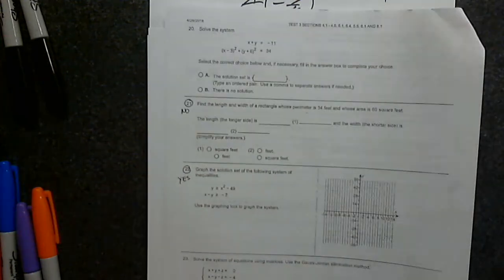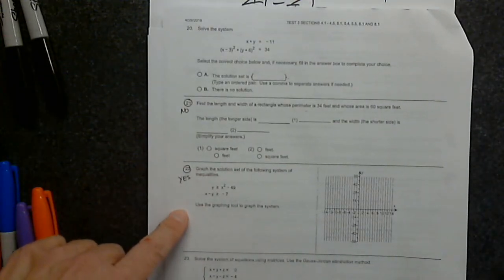Okay, so we want to continue with the inequality, with a system of inequalities.